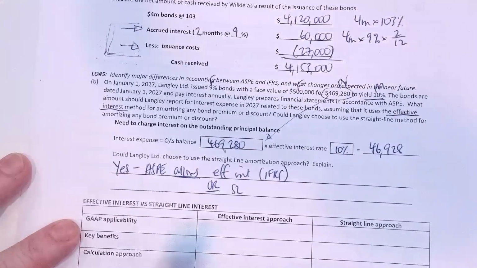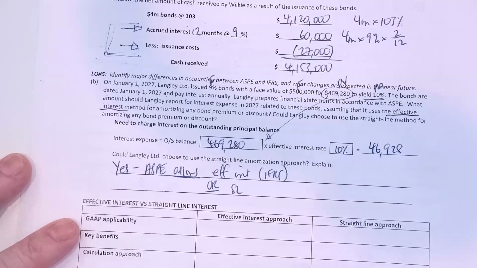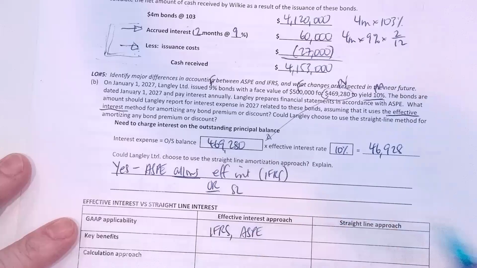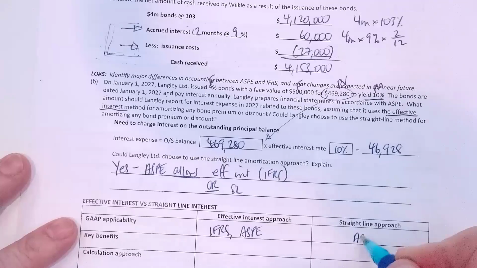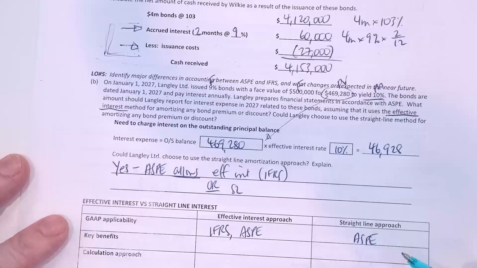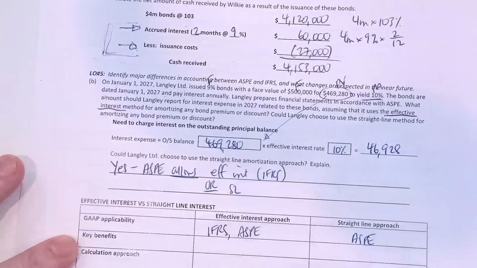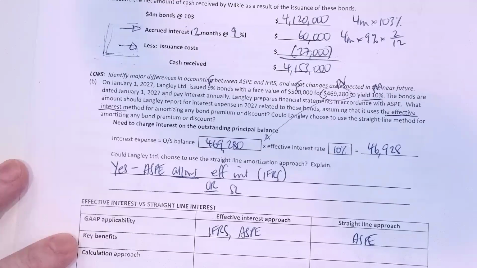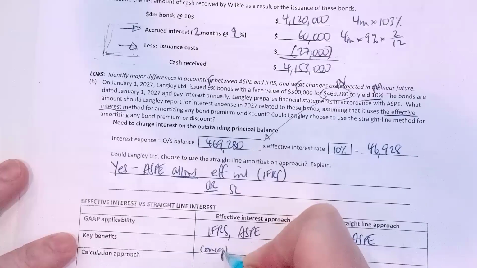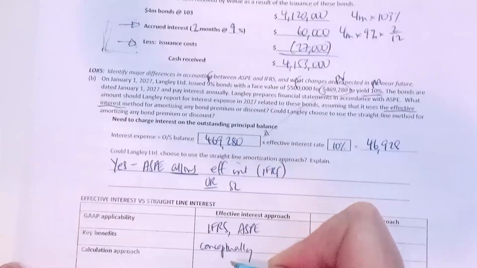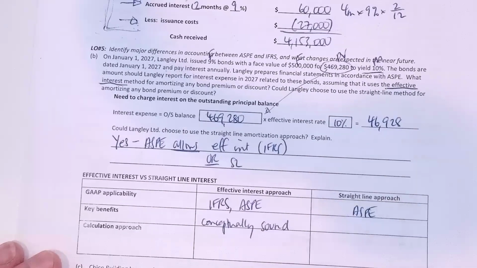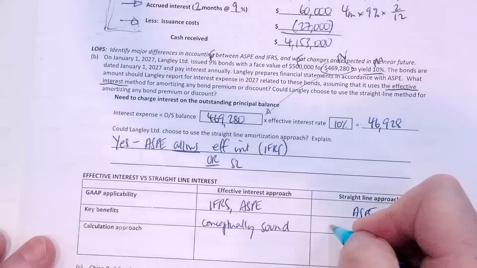So if we filled out this little table, GAAP applicability: effective interest approach, IFRS allows it, ASPE allows it. Straight line approach, just ASPE. Key benefits of the effective interest approach: I just said it, conceptually sound. The straight line approach: simple.